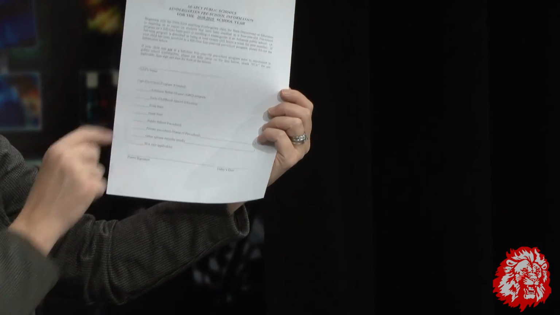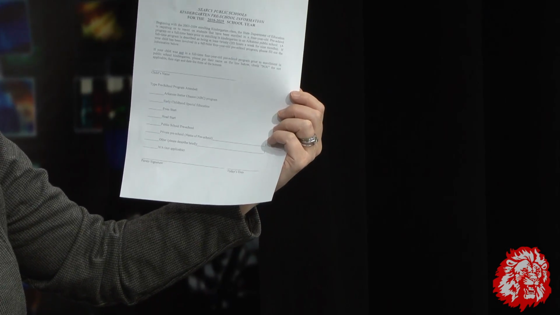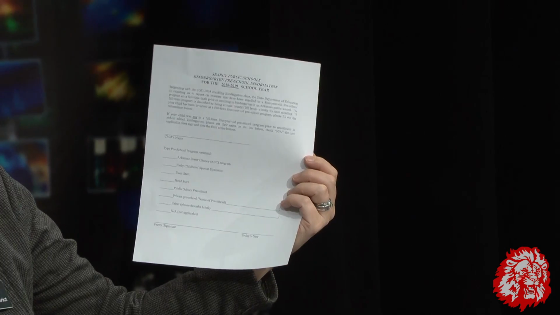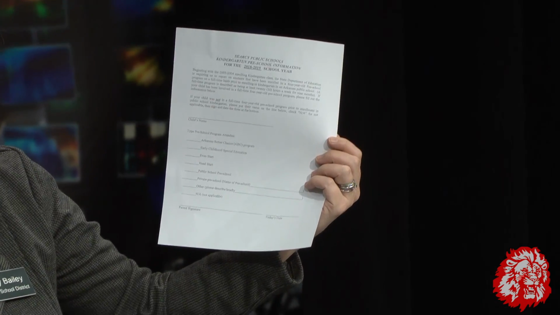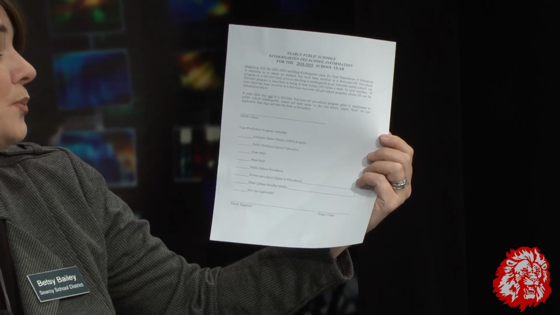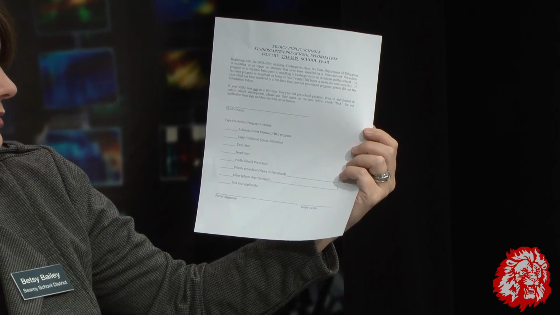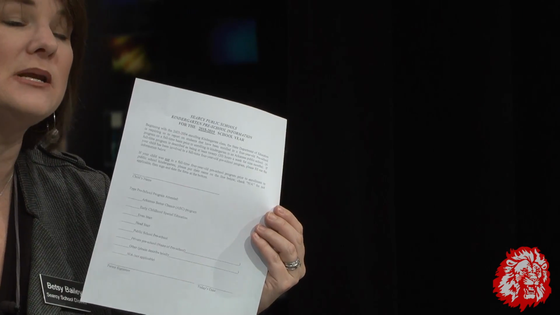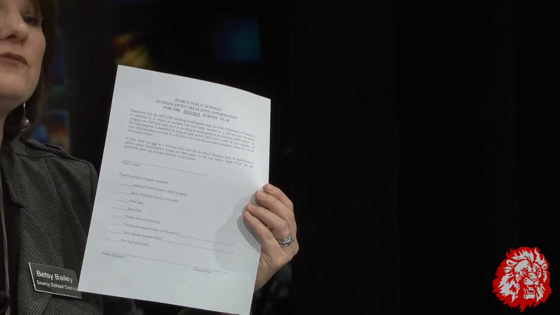Your child's name, the type of preschool program that was attended. Was it an ABC program, an early childhood special education program, Even Start, Head Start, public school preschool, a private preschool, and please list the name of that. Any other type of preschool program that your child may have been enrolled in, please fill that out for all kindergarten students entering Searcy Public Schools.